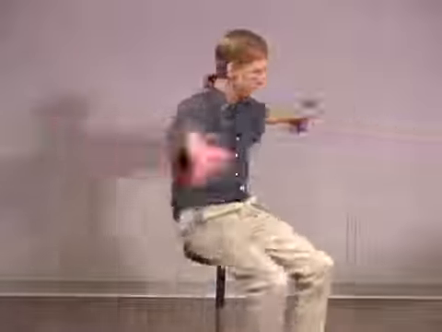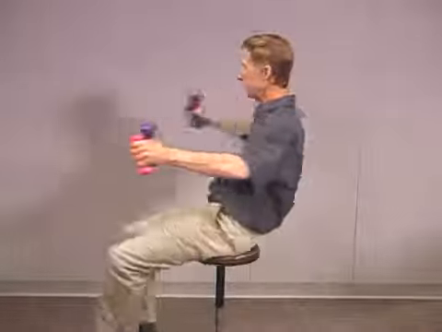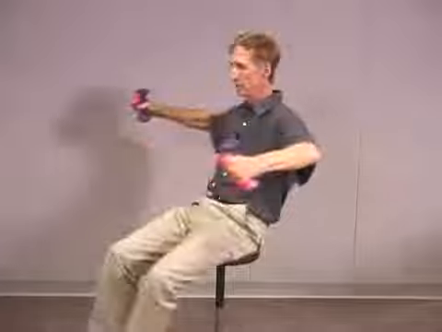Now let's look at this again with me holding two masses in each hand. This is going to give me a greater change in rotational inertia. There you can see that the changes in my angular velocity were greater because of the greater change in rotational inertia.